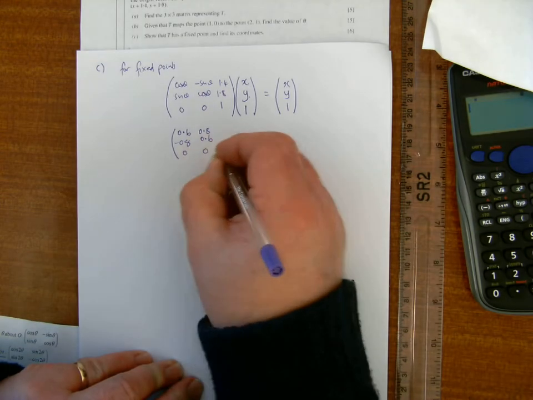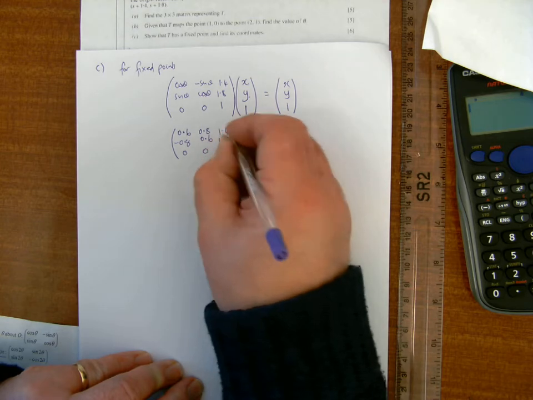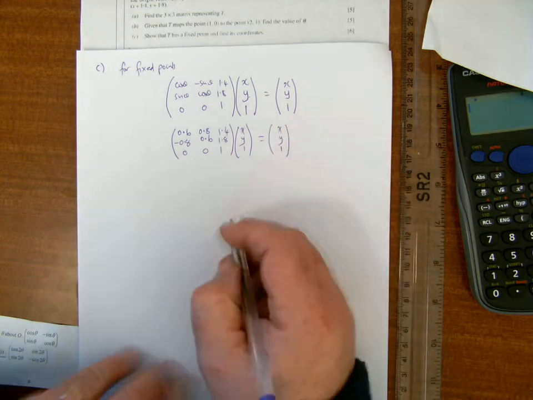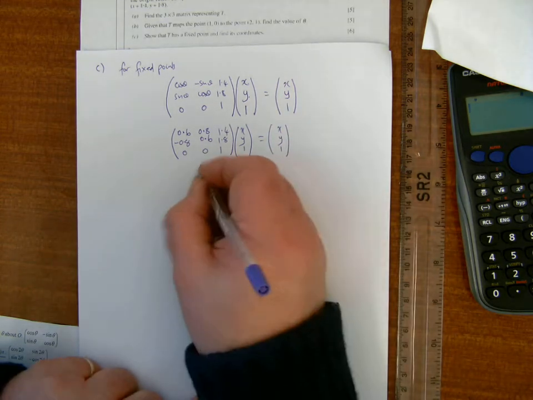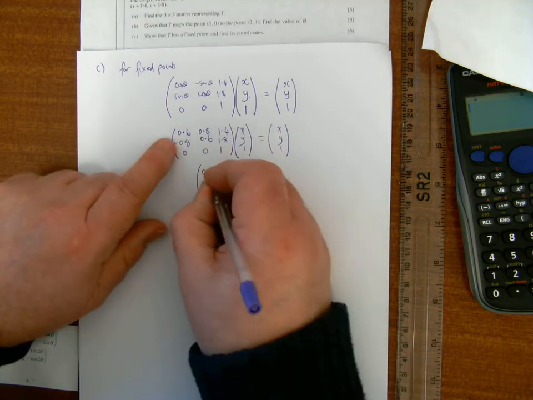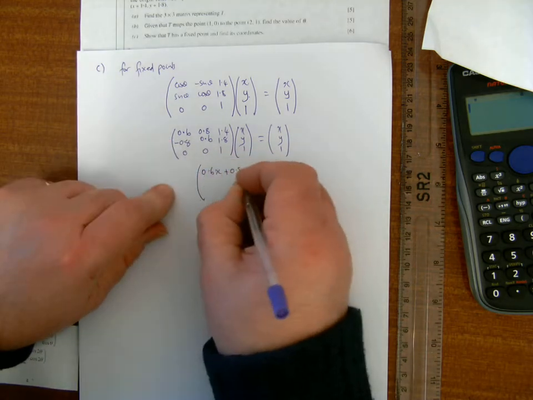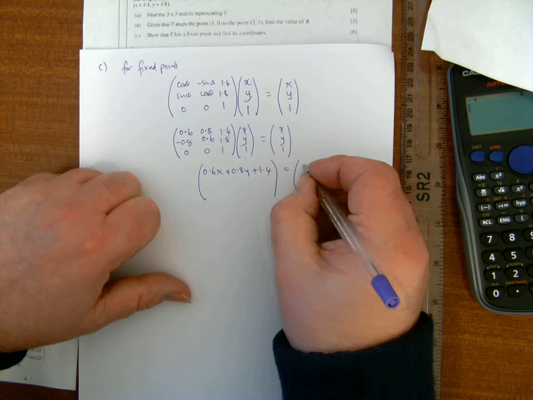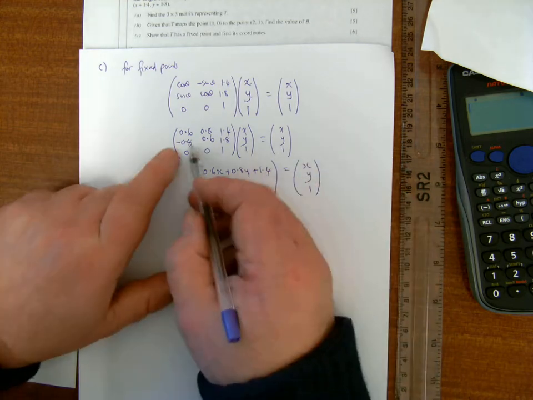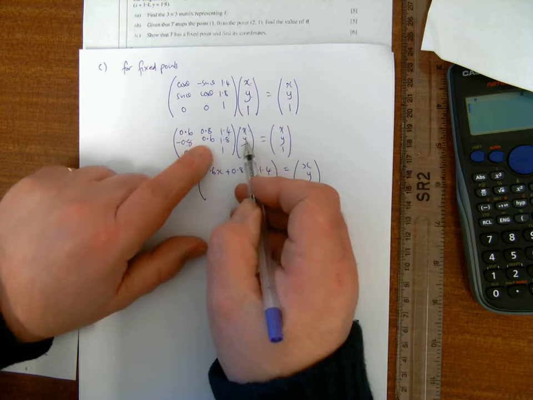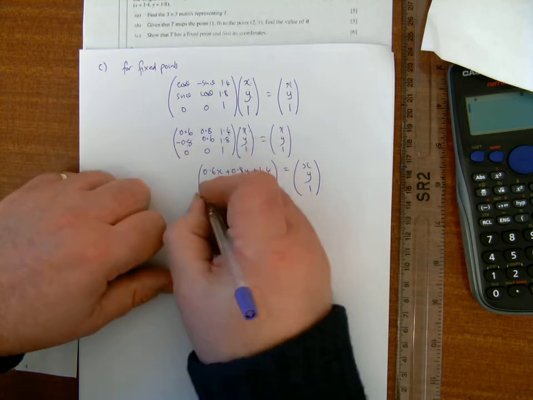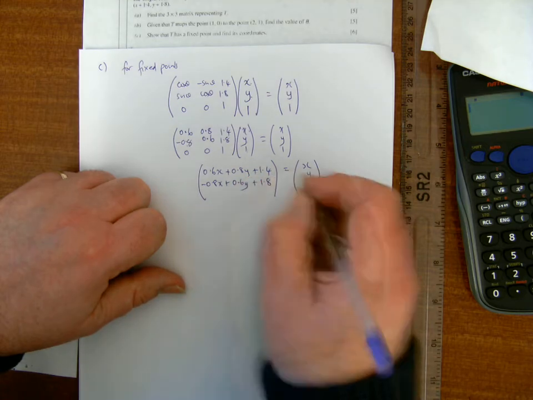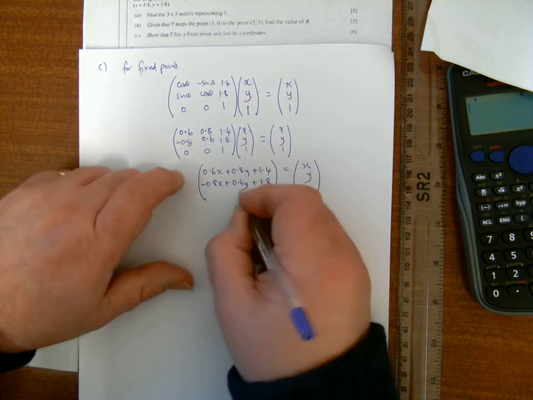And then 0.1, 1.4, 1.8. xy1 equals xy1. Multiply out the left hand side, so crossing down, so that's 0.6x plus 0.8y plus 1.4. That equals xy1. Second row minus 0.8x plus 0.6y plus 1.8. And the bottom line 0, 0, and I get 1 equals 1.